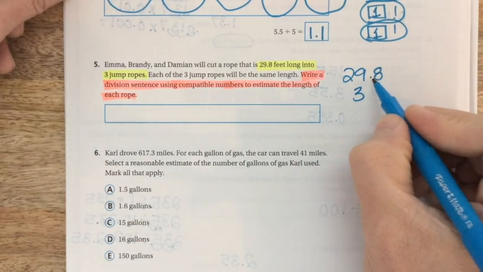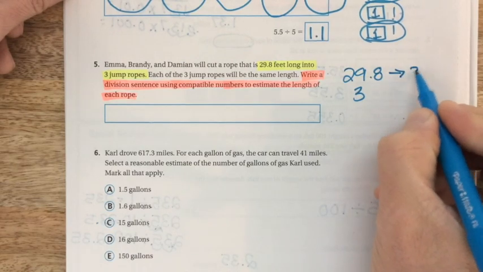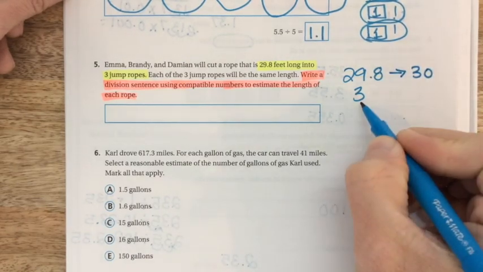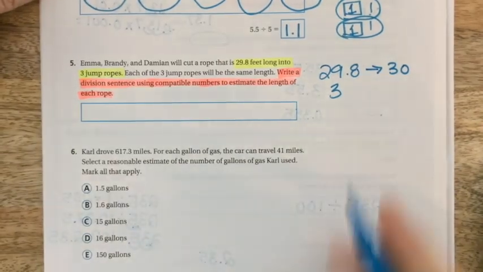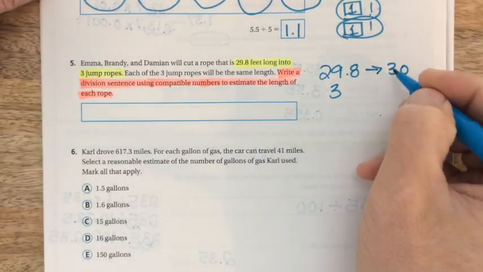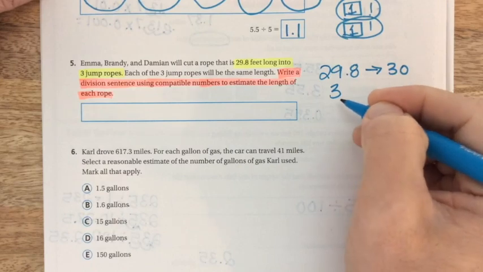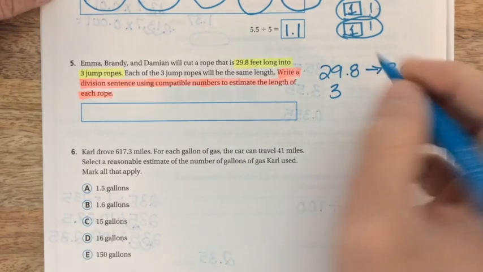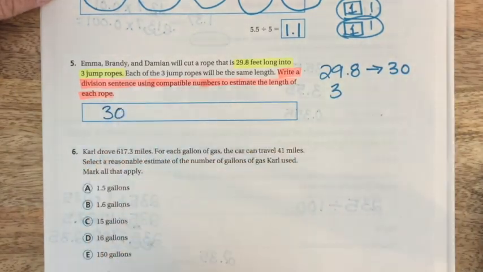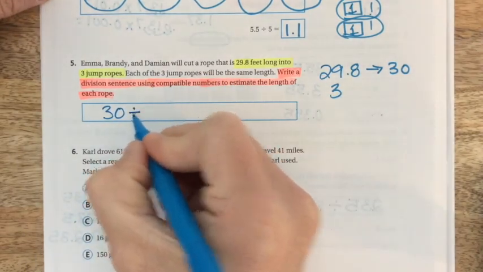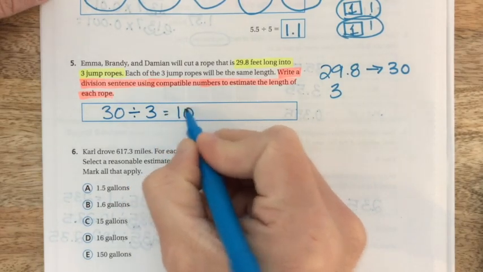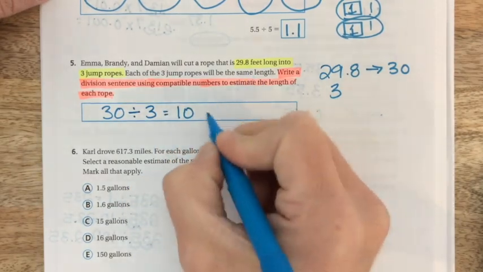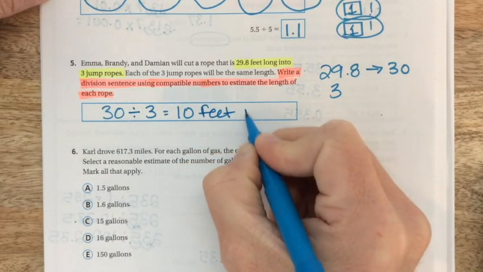Well, I see 29 and 8/10, that's really close to 30. And since I already have a 3, I'm not going to change it, because 30 and 3 go pretty easily together. So if I have about 30 feet of rope and I want to divide it into 3 equal sized ropes, each rope would be about 10 feet long.